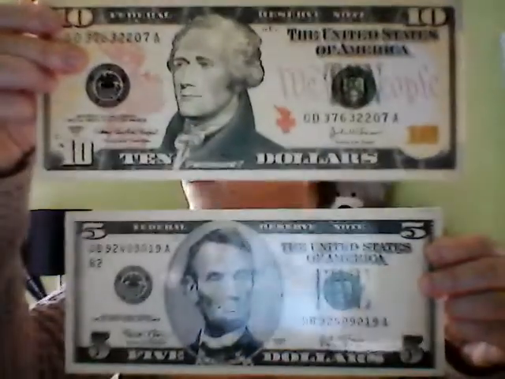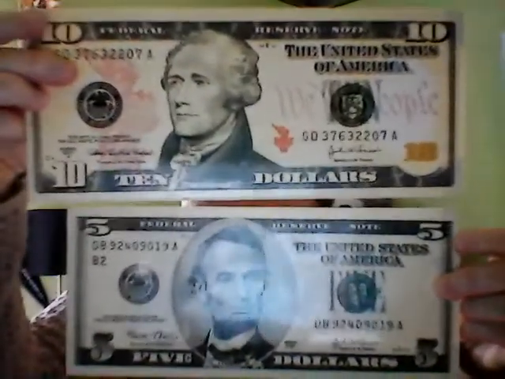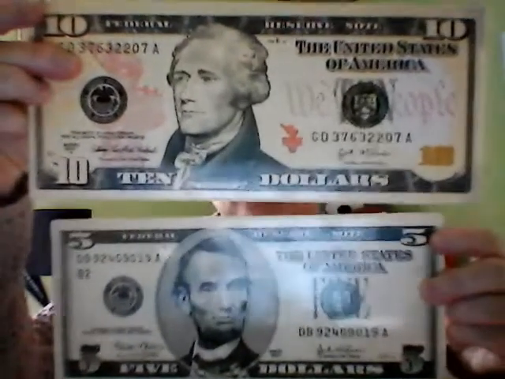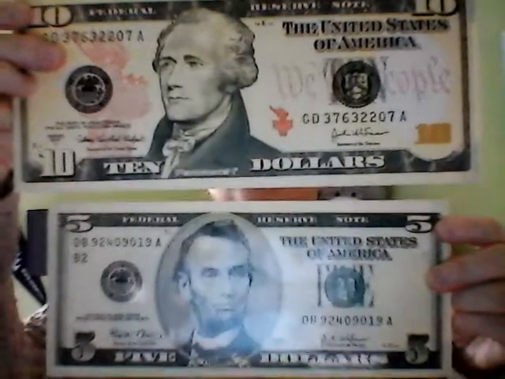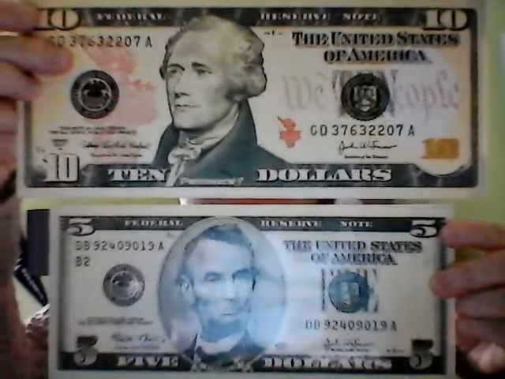Which one is $5? Again, looking at the corners, which one is $5? I'll give you a hint. Abraham Lincoln is on it. If you chose the bottom one, you are correct.